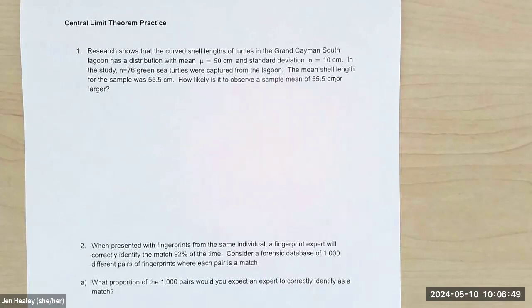Because they said that turtles should have a mean of about 50, but you picked a sample and it was 55.5, way bigger. Which when we're talking about a turtle, that's a big difference. Like, you've got some big turtles here. So what we're trying to figure out is how weird is the sample you just found?